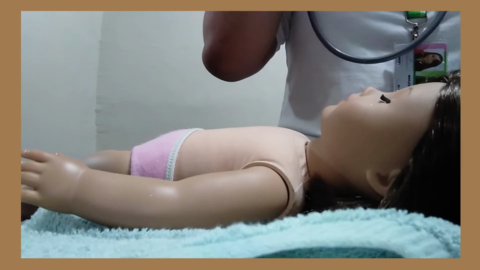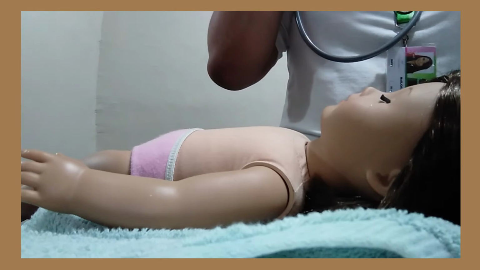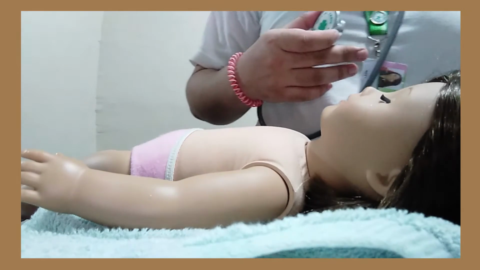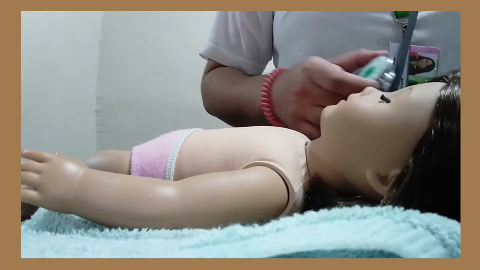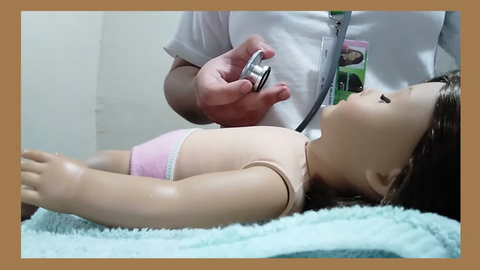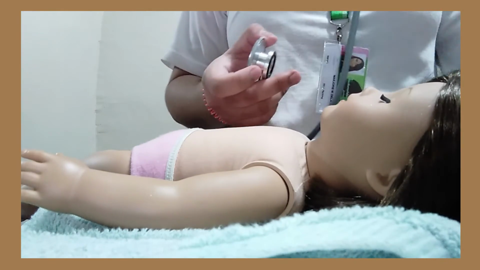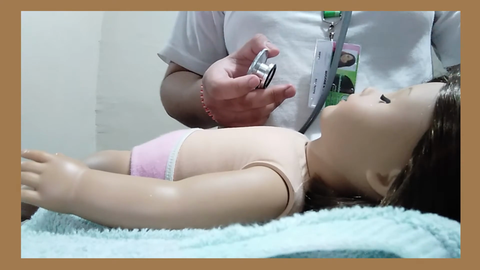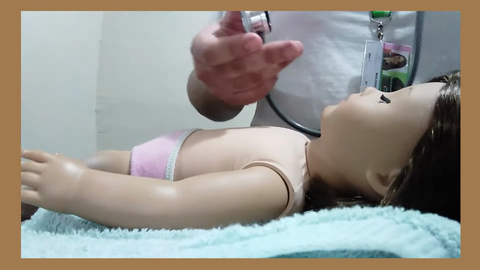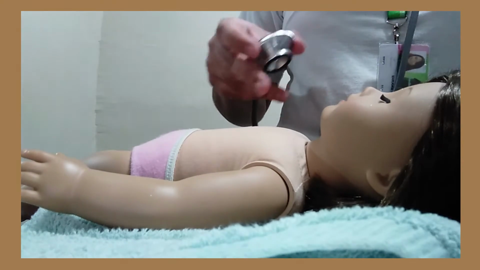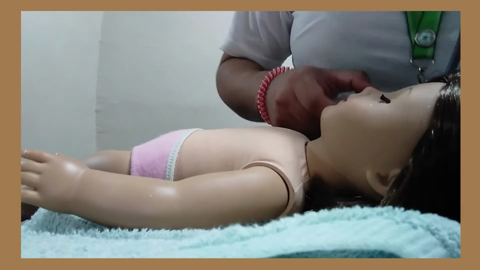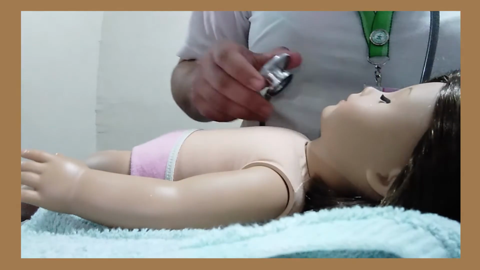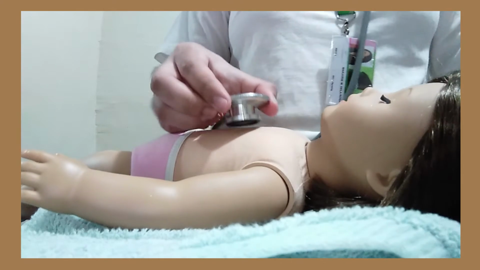So now I'm going to be asking the patient to do some breathing exercise. So for this one, ma'am, please take a deep breath in. Okay, then breathe it all out, all the way, then just hold it in. Now the dynamic maneuvers are performed to unmask any murmurs that may be present.